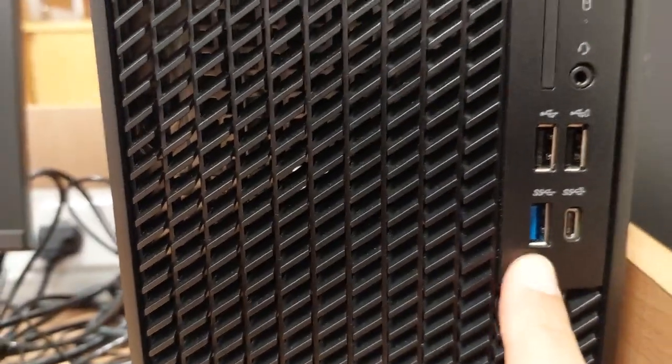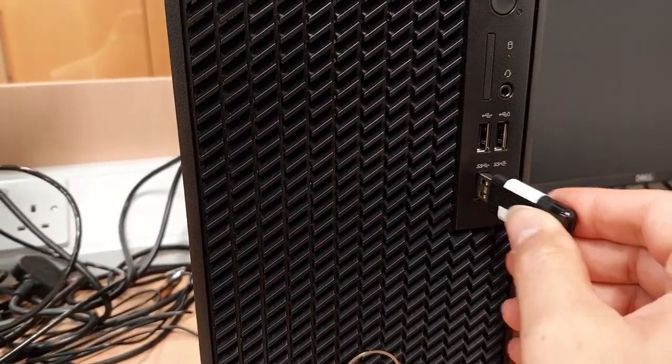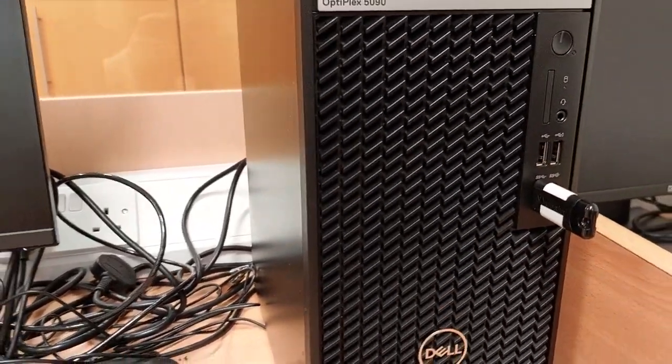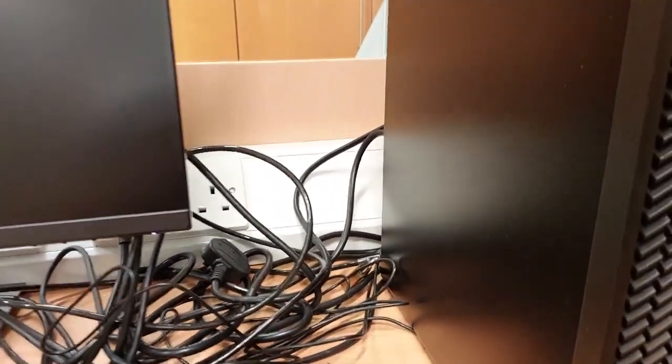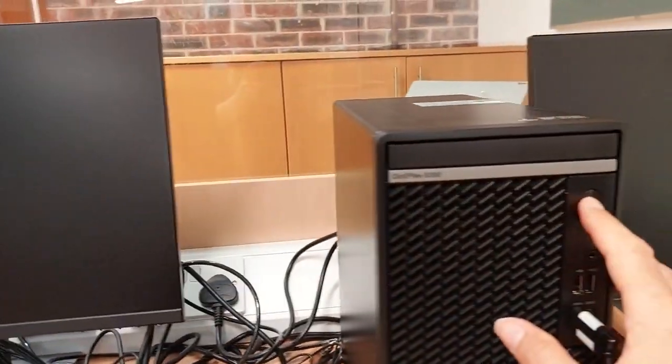So what's the significance of that? Well, quite simply, it is faster to deploy. That's the only real significance of it. So you plug in your USB key and you simply make sure that your actual machine is plugged in. And then from there, you press the power button.